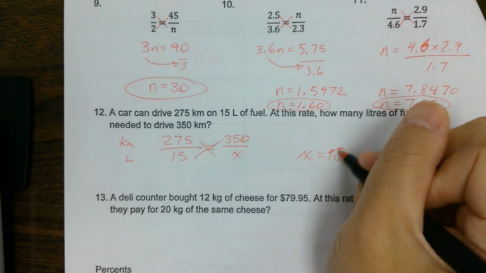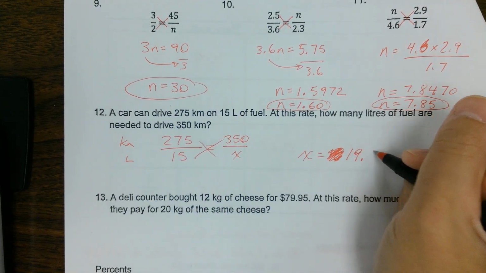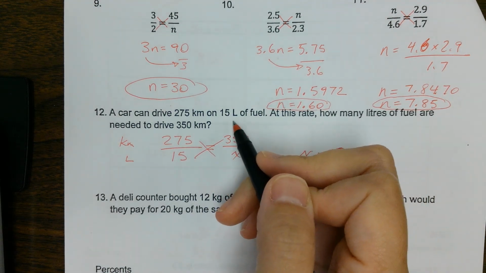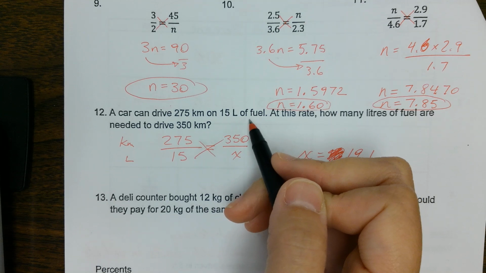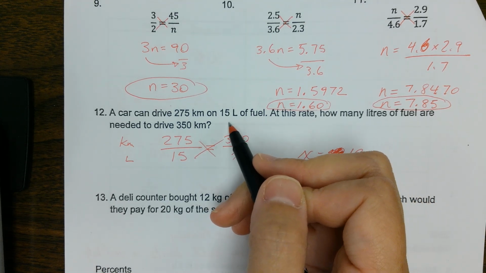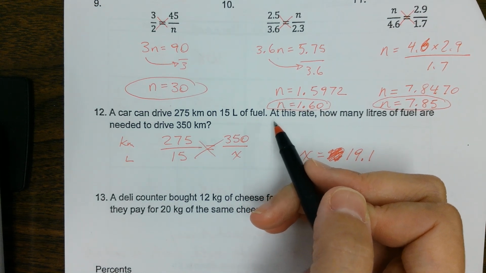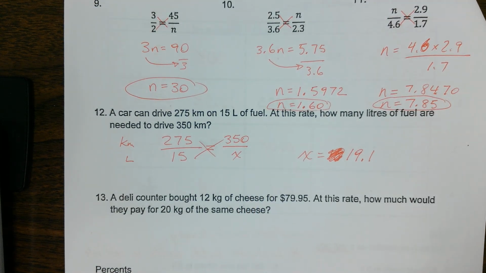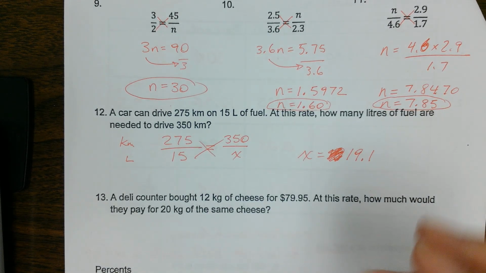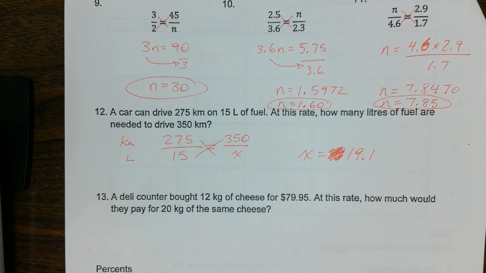Not 18? 19.1. Okay. The question did not say what to round it to. So on the test, if I forgot to say, please remind me, and then I'll let you guys know. If I don't write it on the test, it's because I forgot to write it. So just remind me, and then I'll tell you. Usually 1 decimal place. How is that? I got 90.